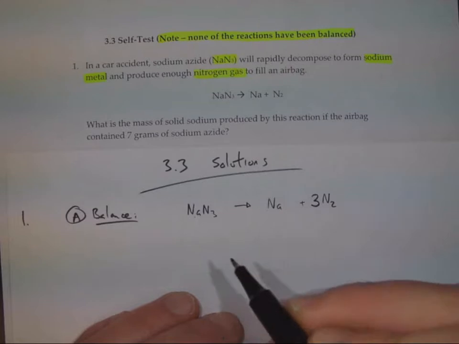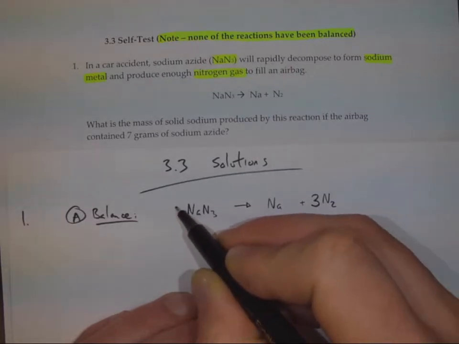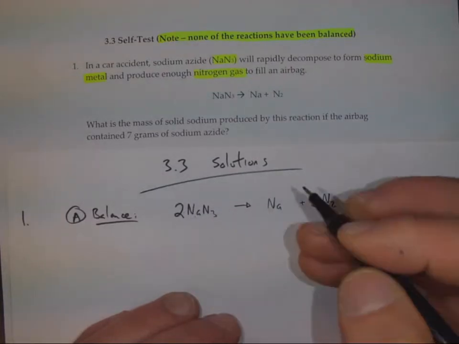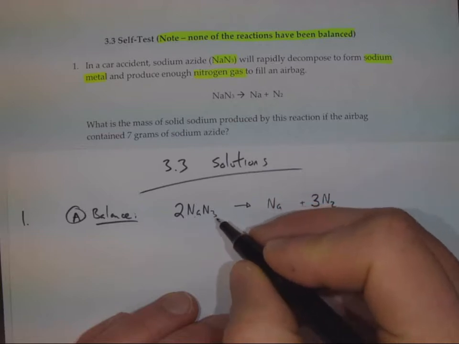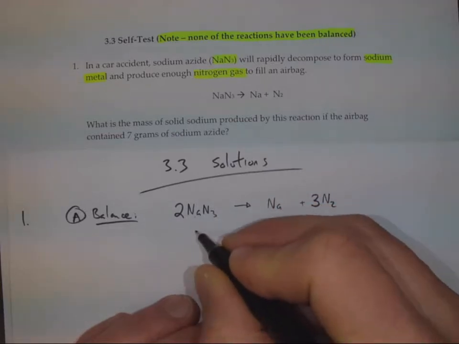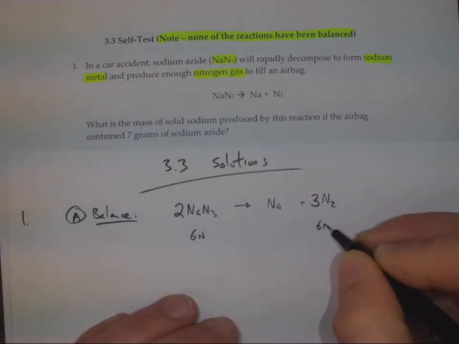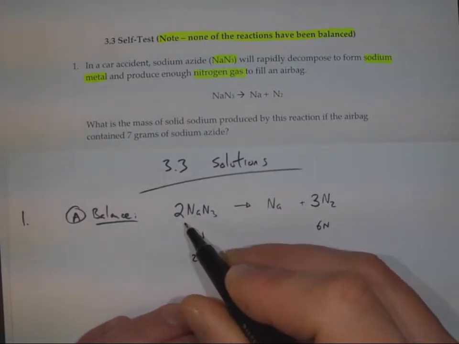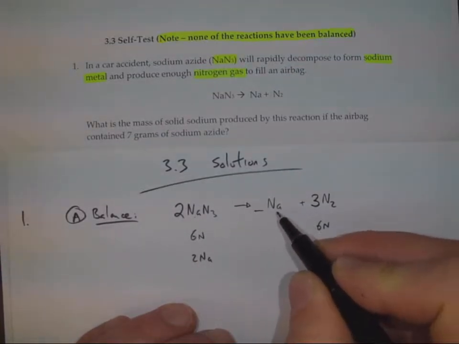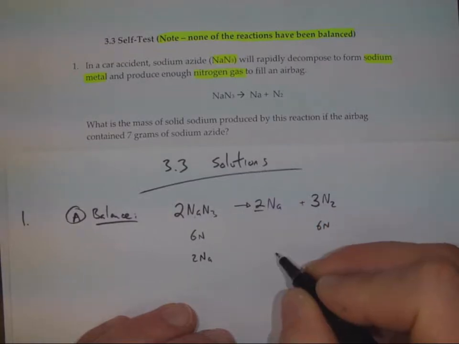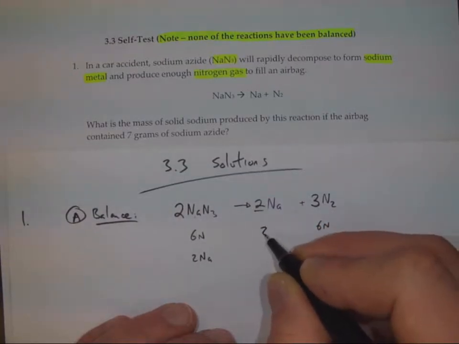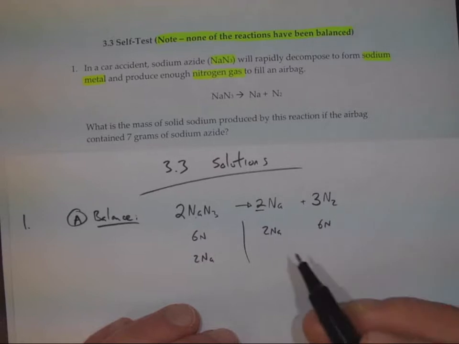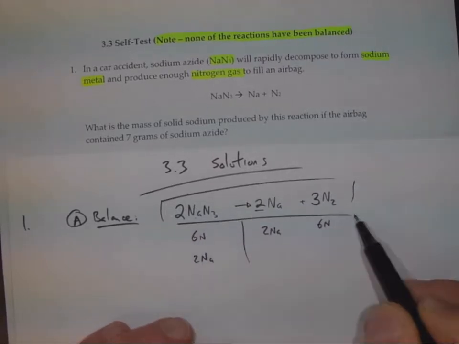That gives us 3 nitrogens, meaning I'm going to need a 2 here, because 2 times 3 is going to be 6. And so that gives me 6 nitrogens on this side and 6 nitrogens on this side. Now I've got 2 sodiums. I need some number of sodiums here, so I'm going to put a 2 here as well. That gives us the same number of sodiums. Okay, so there's a balanced reaction.